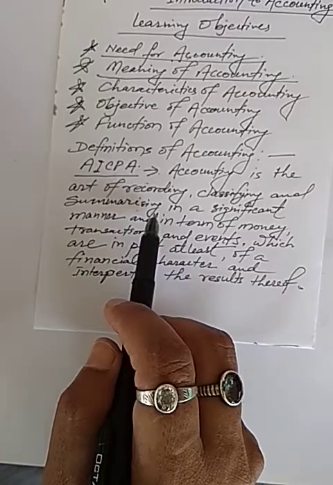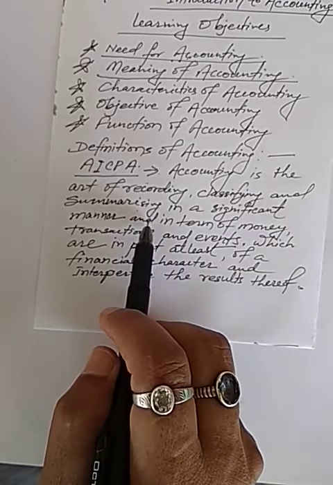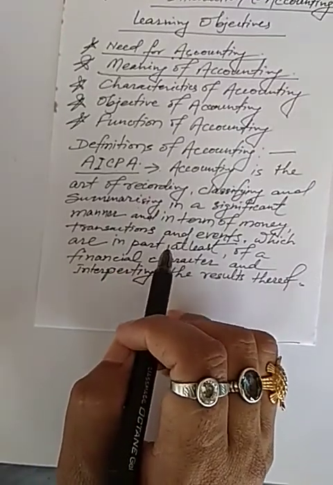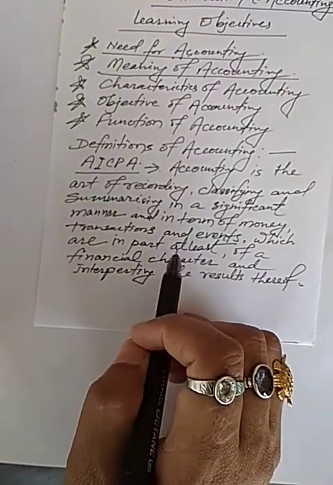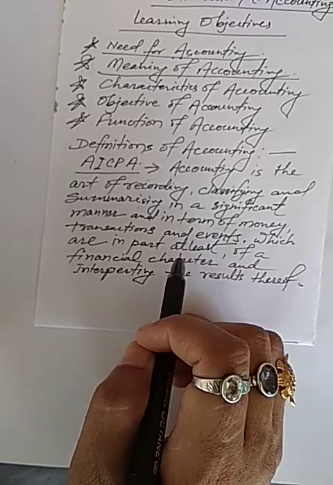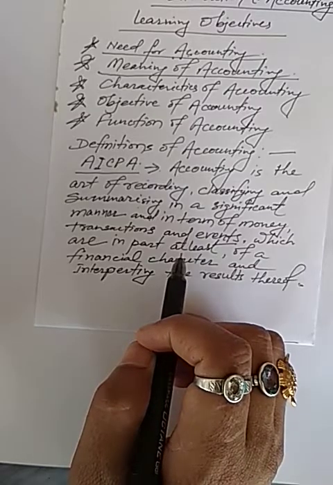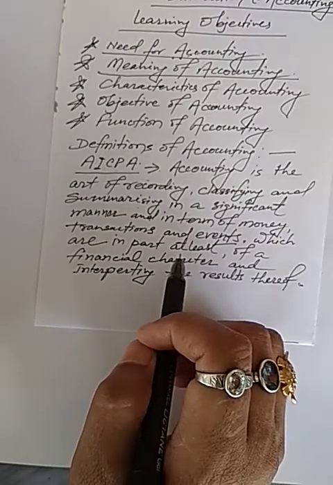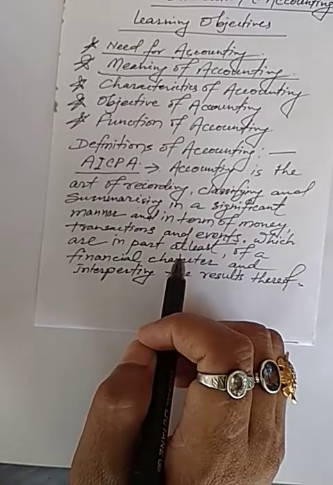It is a means of collecting, summarizing, analyzing and reporting in monetary terms information about the business. This definition is given by R.N. Anthony.